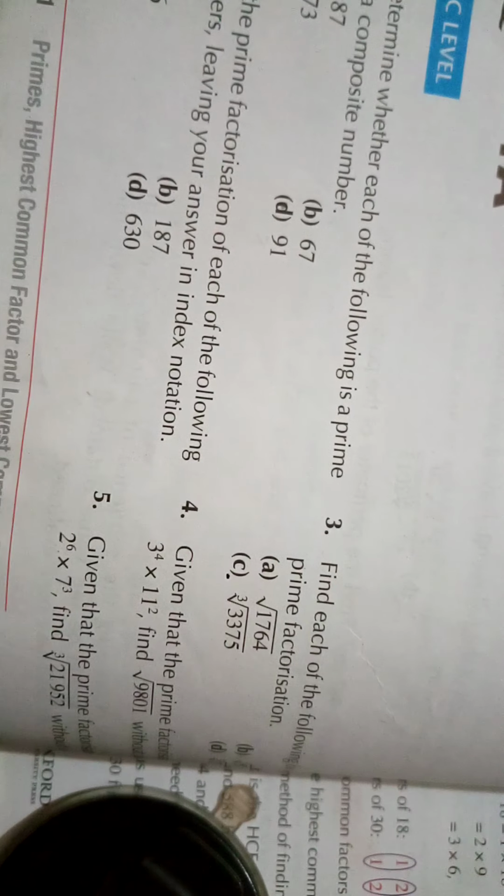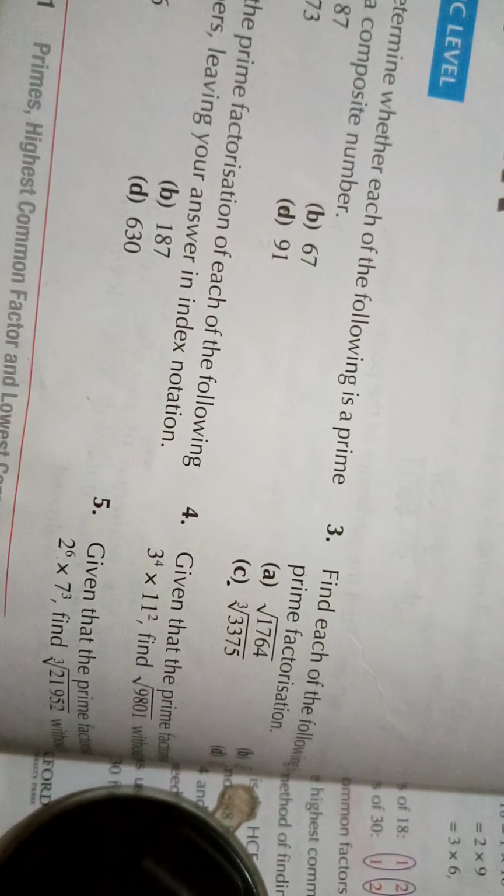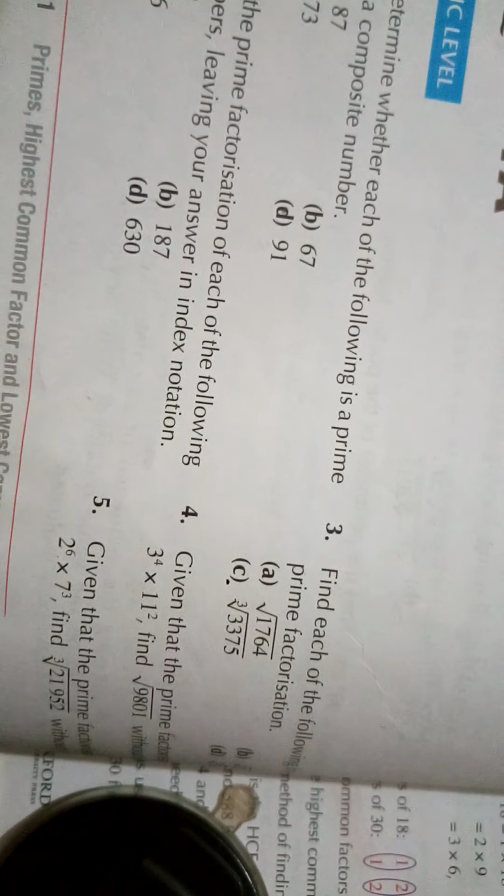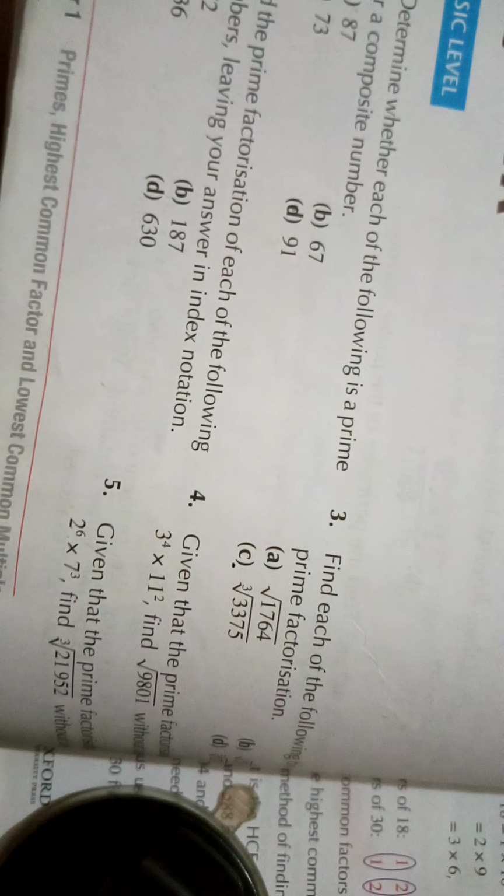So that is the lecture that contained the concept about index notation, question number 2. Now in the further lecture, we'll move towards the square root and the cube root.